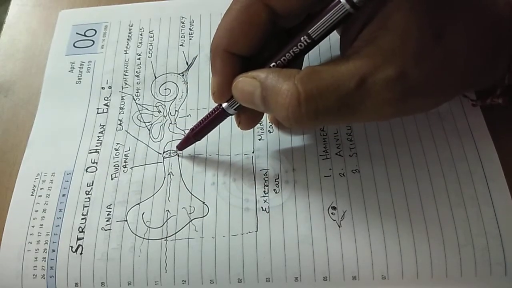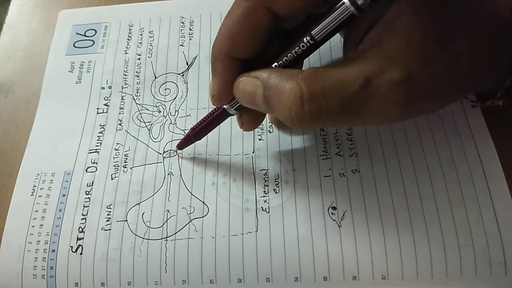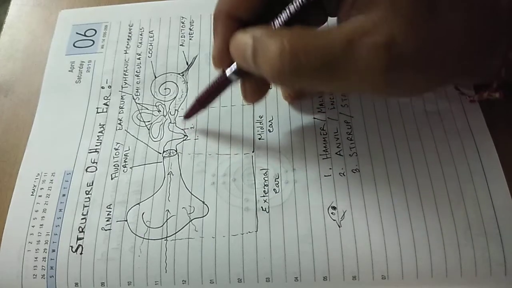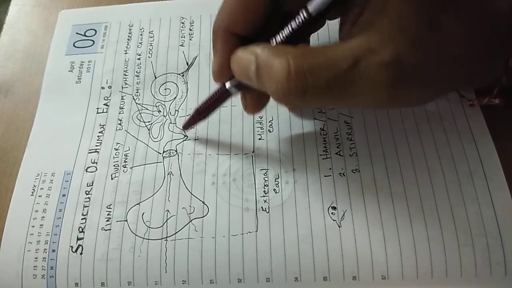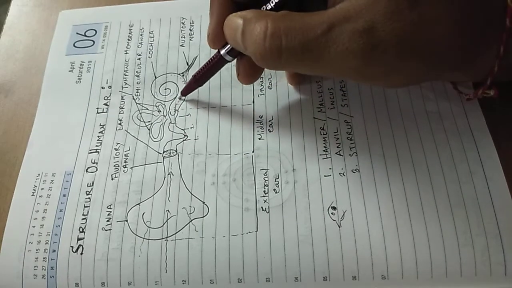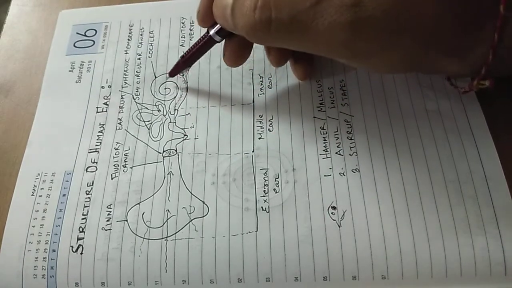So the sound will enter, travel through the auditory canal, and hit the eardrum. As it hits the eardrum, or the tympanic membrane, the eardrum will vibrate. As it vibrates, the ear bones also vibrate. As the bones vibrate, they will transmit the vibration to the fluid which is present inside the cochlea.